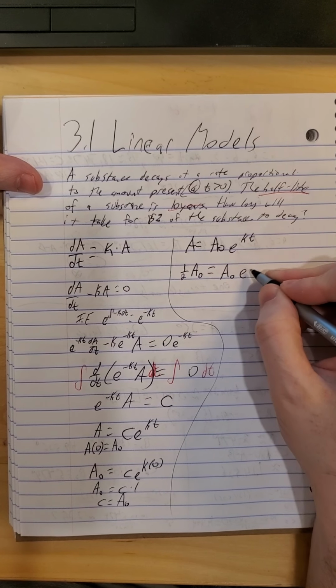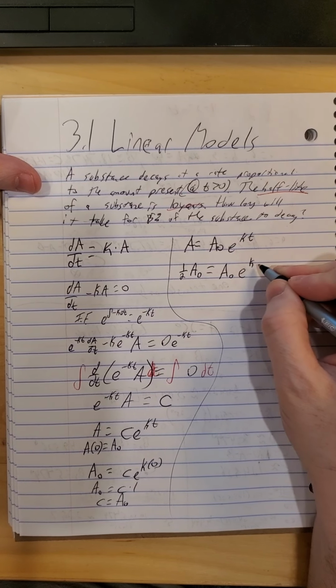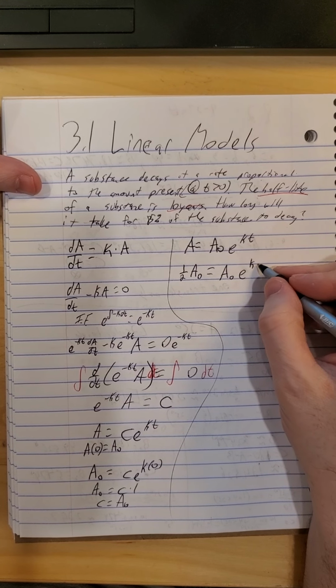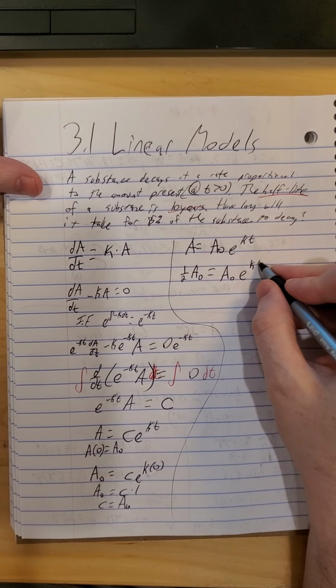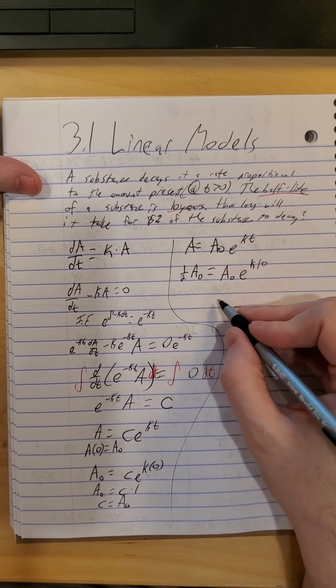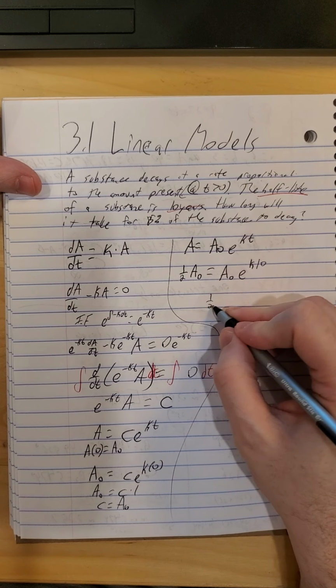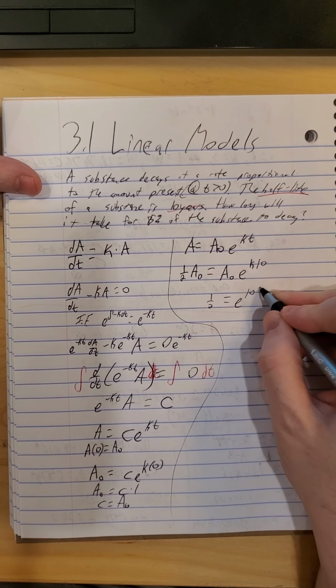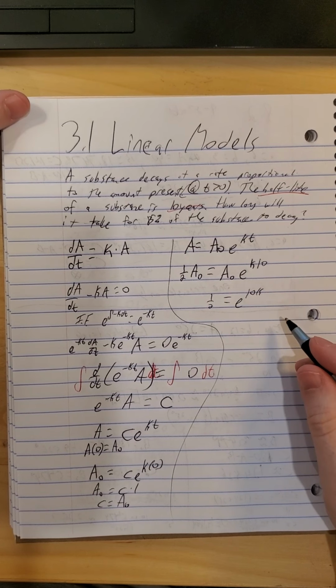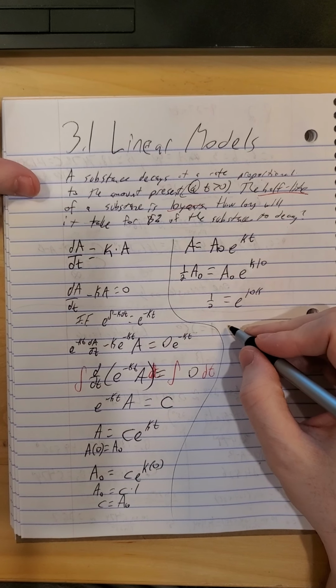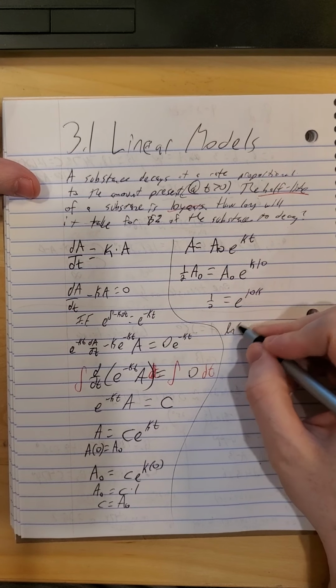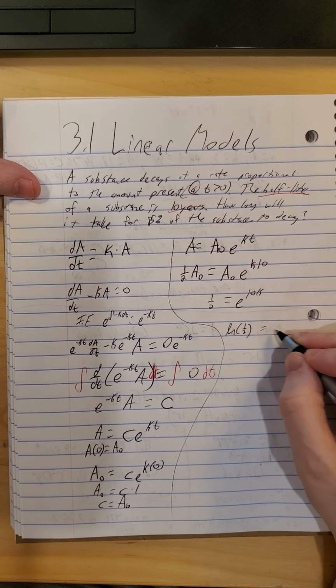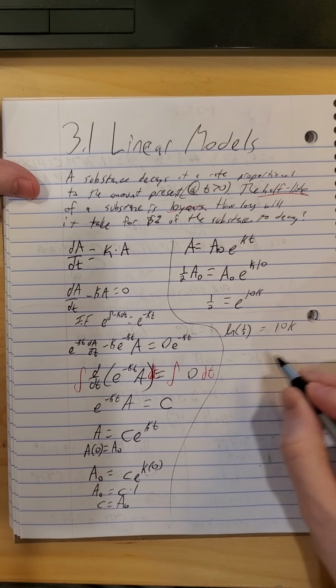It's A naught e to the k, which we don't know yet, and t was given as 10 in years. So the A naughts cancel, so one half is e to the 10k. We can solve this for k. So natural log of a half is 10 times k.